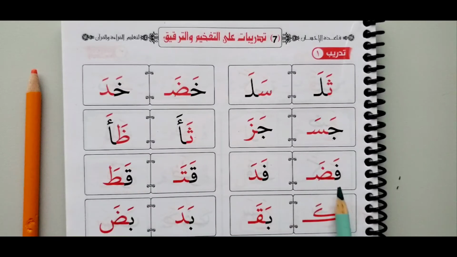Okay, we have fa and da. Remember da also is among حروف التفخيم. فضا, فضا. Okay, فدا, فدا. No heavy letters here. قاتا. Remember qa is heavy. قاتا, قاتا. قاطا, قاطا. Okay, qaf is amongst the heavy letters, and ta, قاطا.